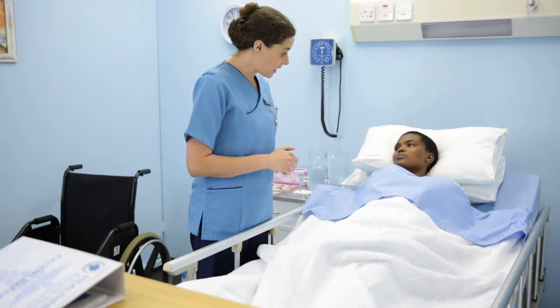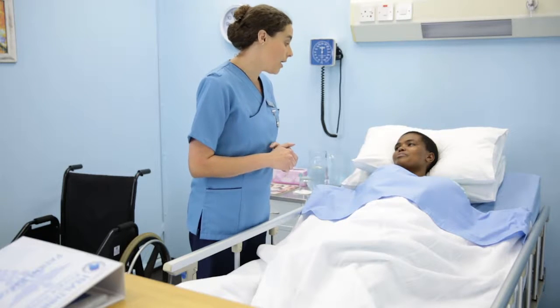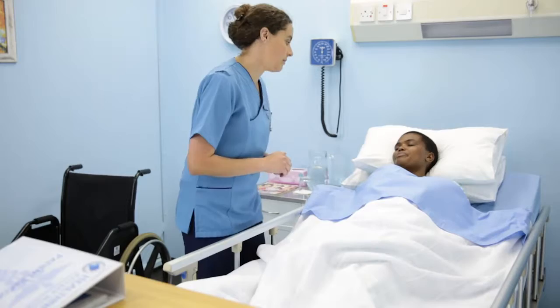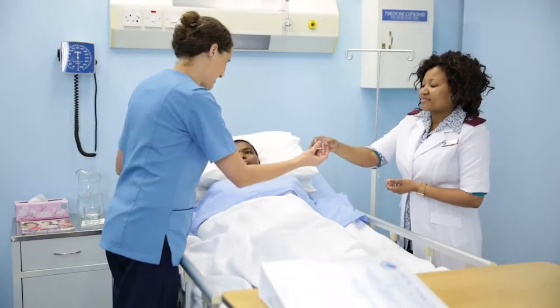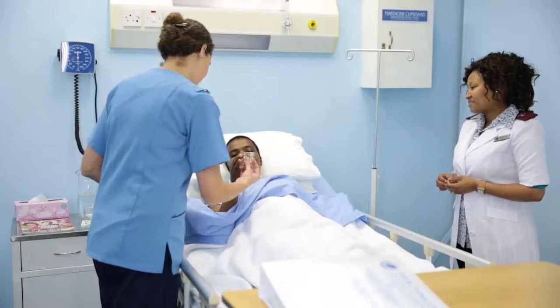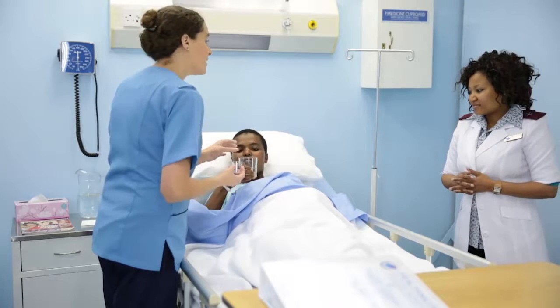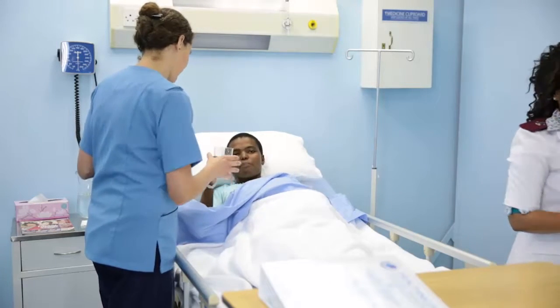Assess the patient's pain level. If the patient experiences pain, report it to the registered nurse. Allow sufficient time for analgesics, if any was given, to take effect before moving the patient.